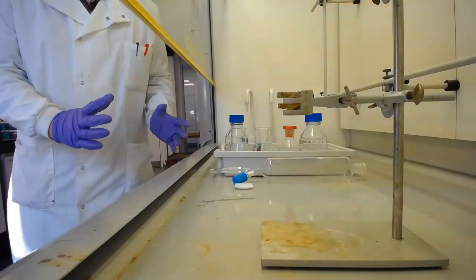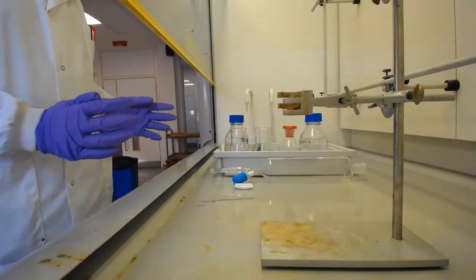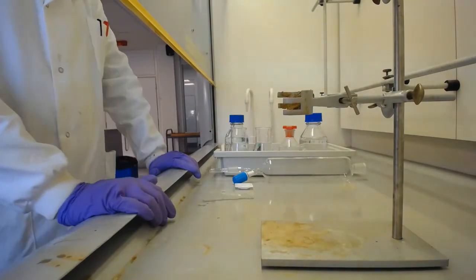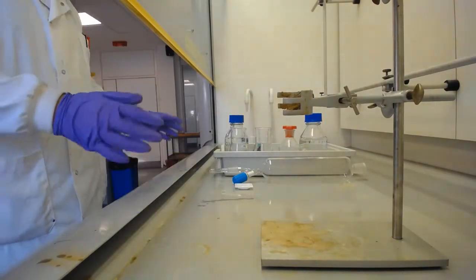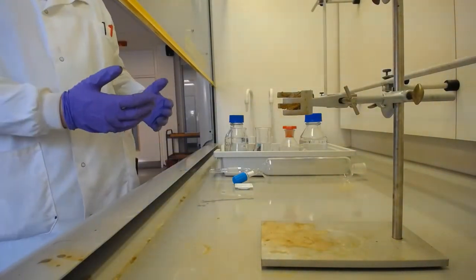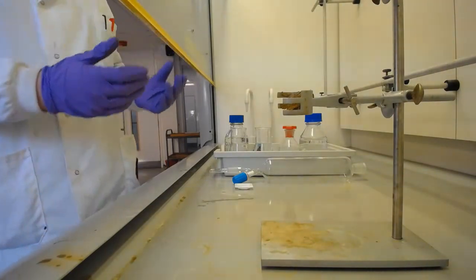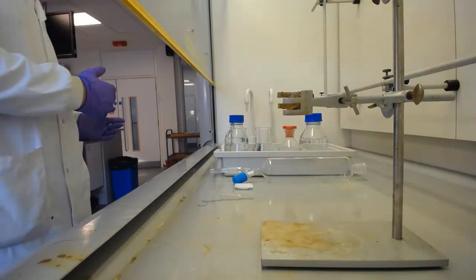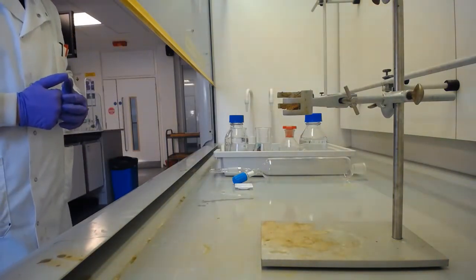We're ready to get going with the practical part of this lab, and you can see that I'm in the fume hood, and that's because we're working with dichloromethane. So predominantly we will be working with the DCM inside the fume hood as much as possible, although I will need to use the sonicator bath in just a moment, so I will have to come back out of here and just show you that.